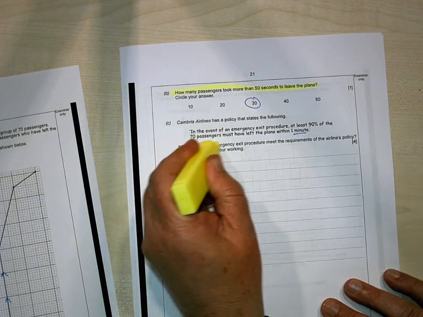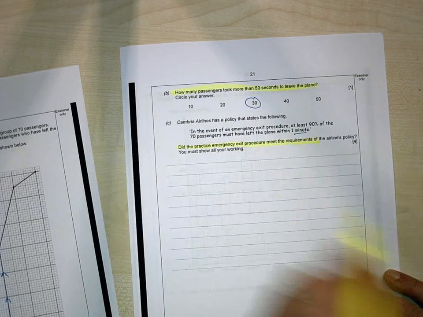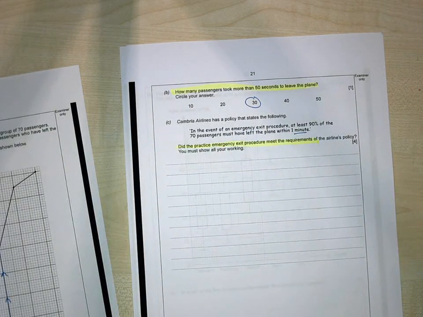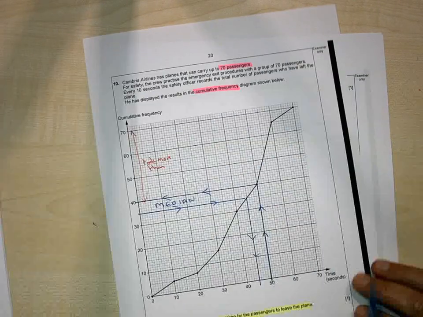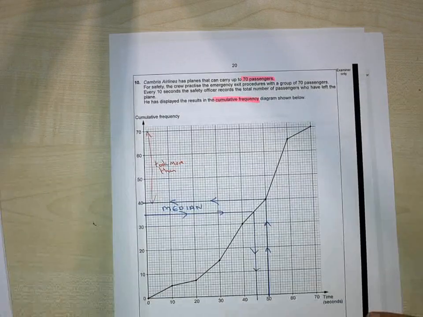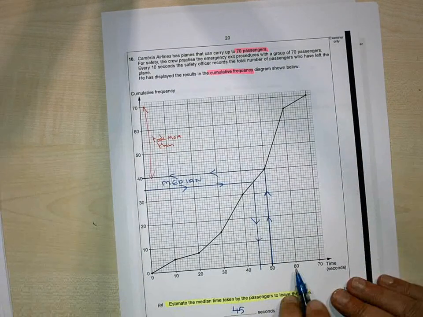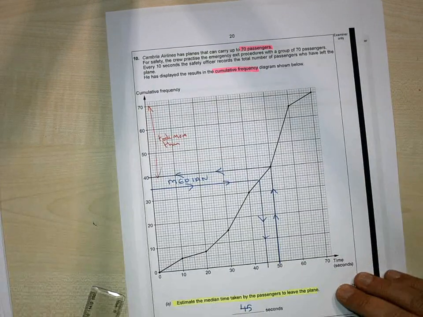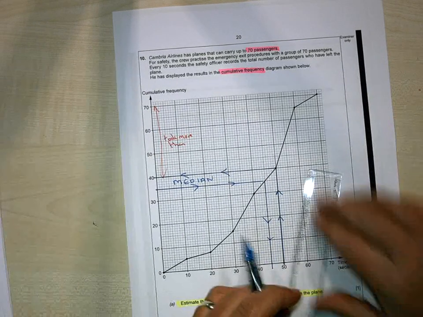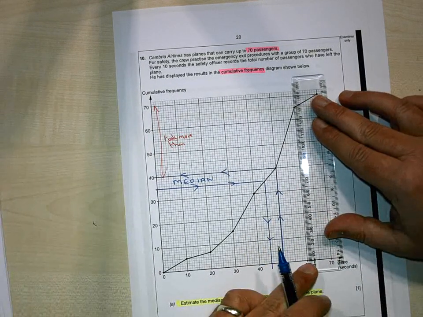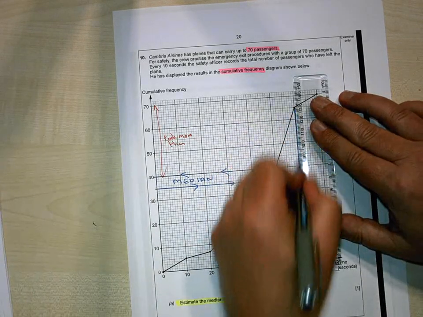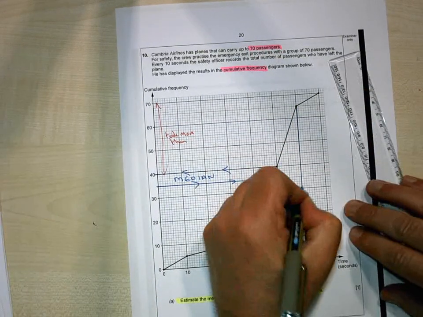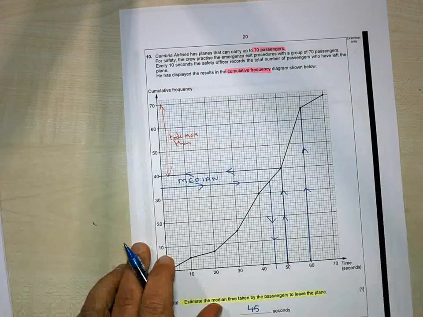Cambria Airlines has a policy that states the following. In the event of an emergency exit procedure, at least 90% of the 70 passengers must have left the plane within 1 minute. What's the question? Did the practice exit procedure meet the requirements of the airline's policy? Okay, so I've got a minute and I've got a graph. So what am I going to get out of that information?